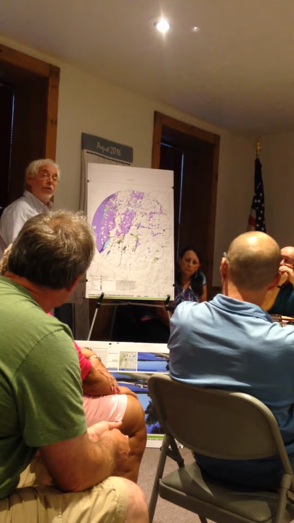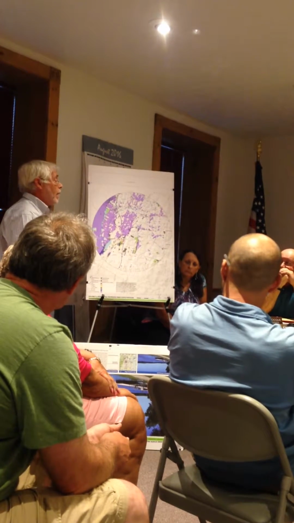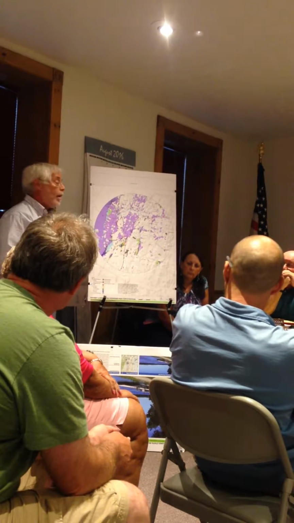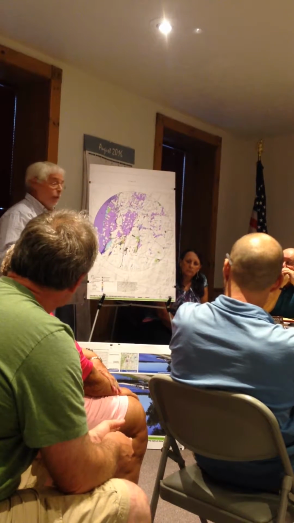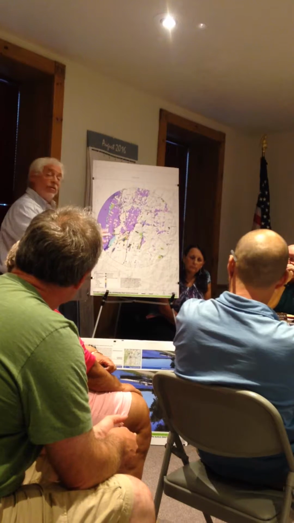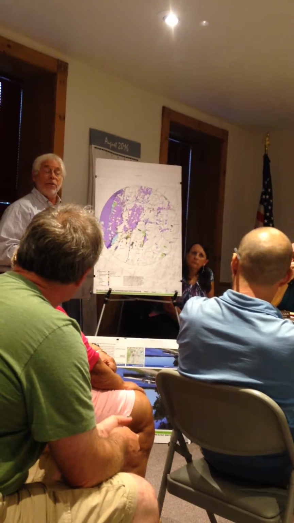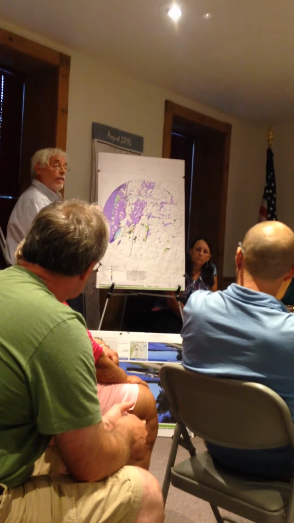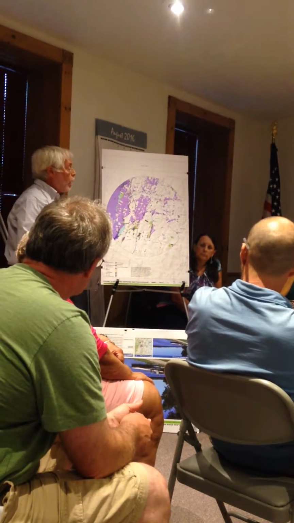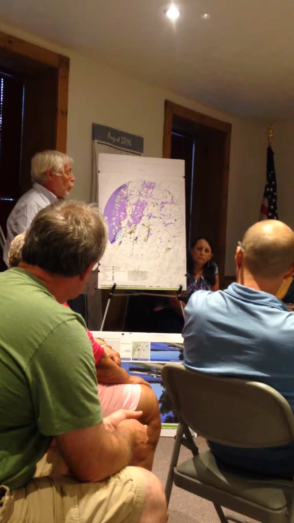We consider scenic values, places that have been identified over time as being important from a scenic resource standpoint and important to the community. And we visit all of the sites that have potential visibility, and often some that don't, just to ensure and to check that these maps are providing us with the appropriate data.